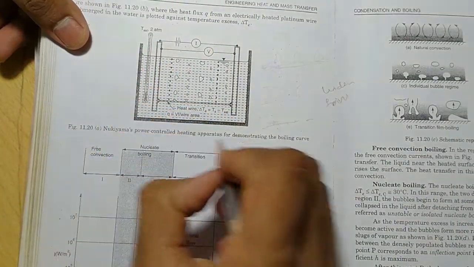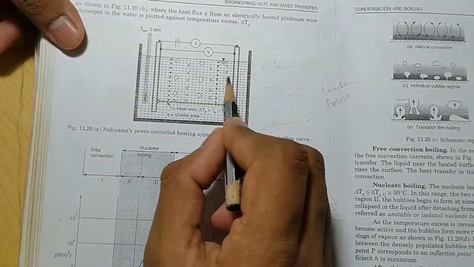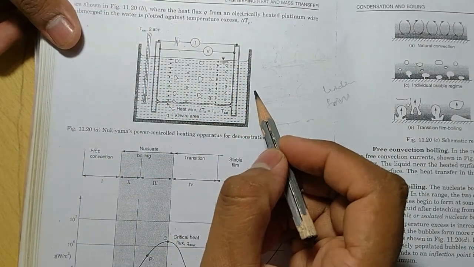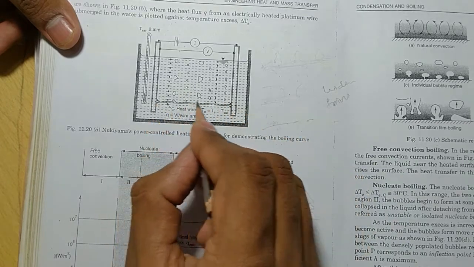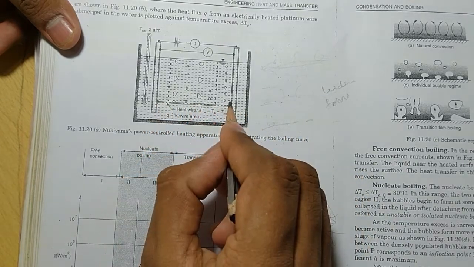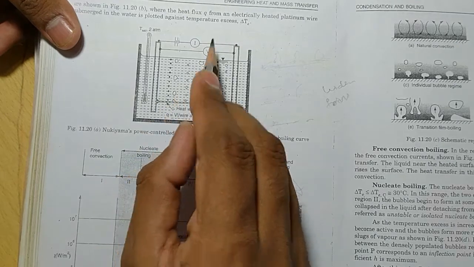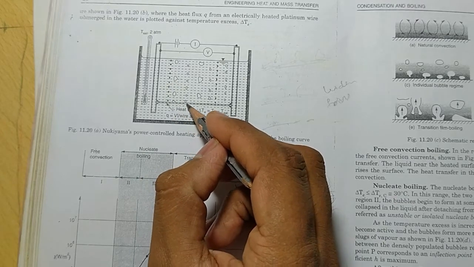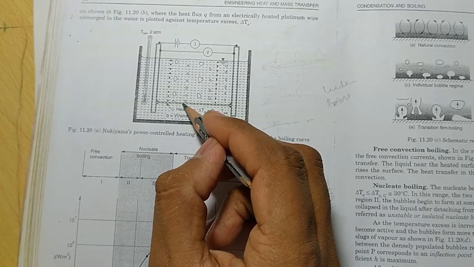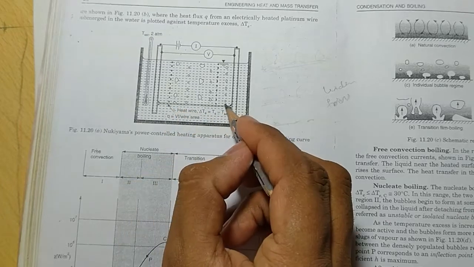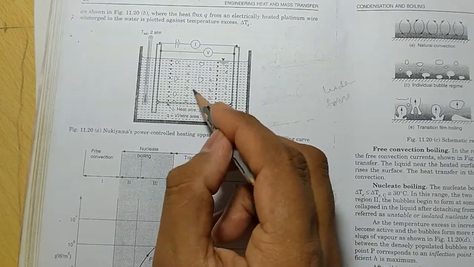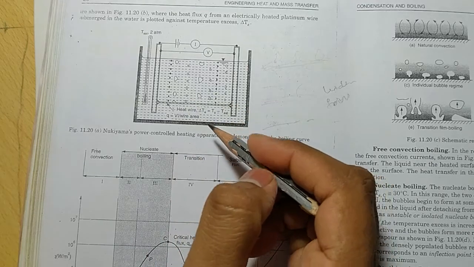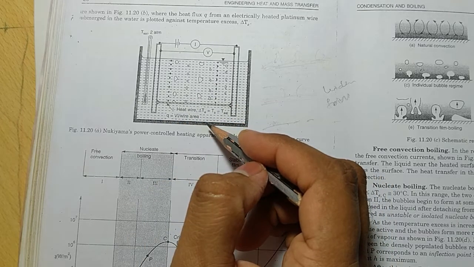Pool boiling regimes. The name itself indicates: a pool means a beaker full of water. In that, a heater will be there. This is the heater, an electrical heater. Current, voltage and amps are passed to the electric heater, and because of resistance it gets heated. This heater helps to boil the water in this beaker. This is what we call pool boiling regimes.